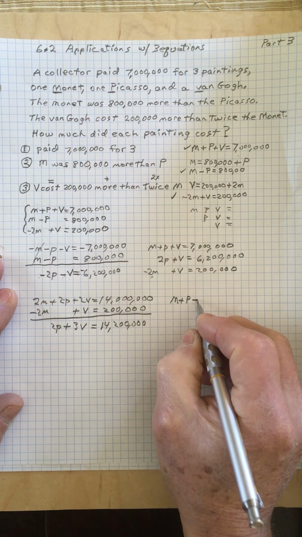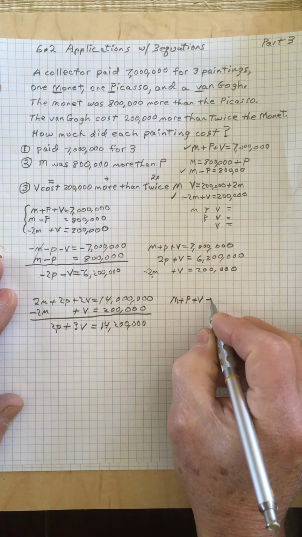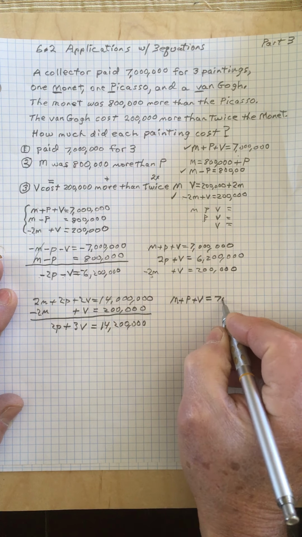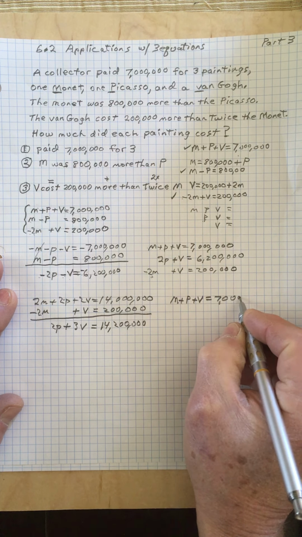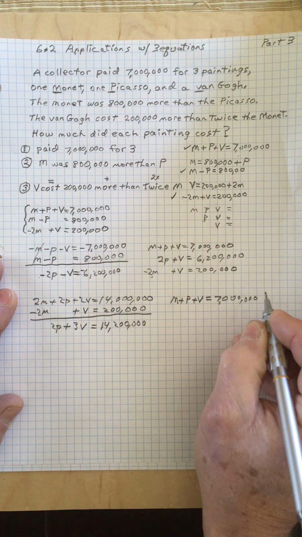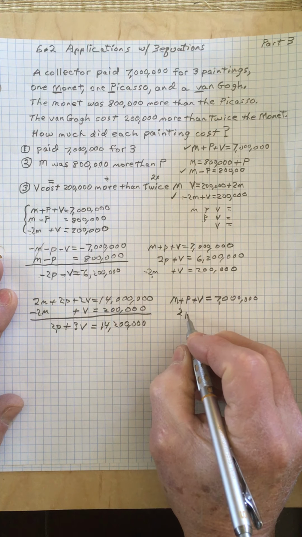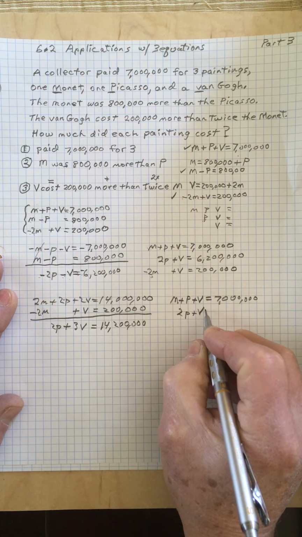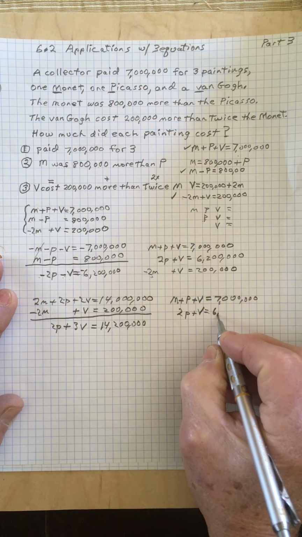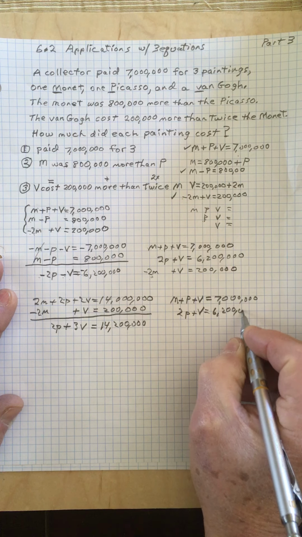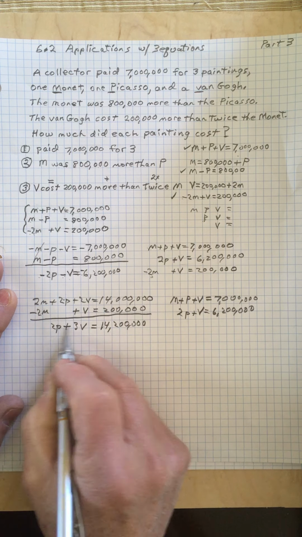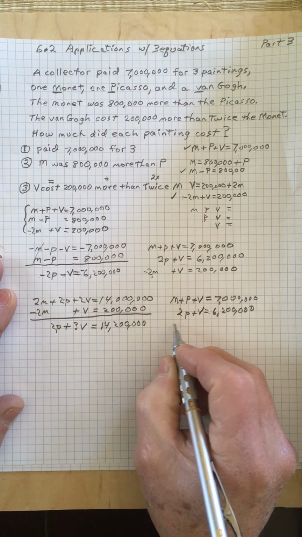So there's our original first. There's our new second that we just had figured out. And then finally, here's our new third equation.